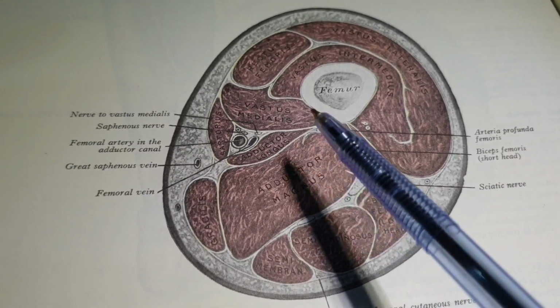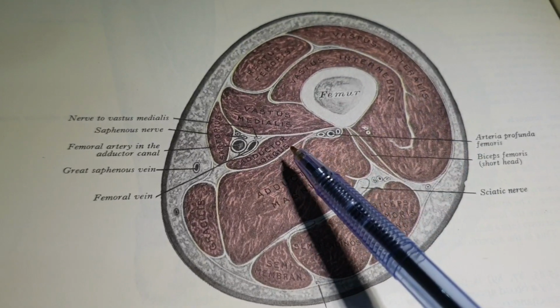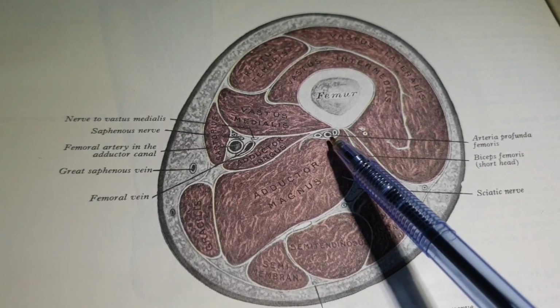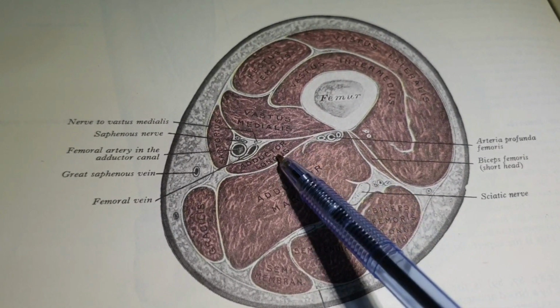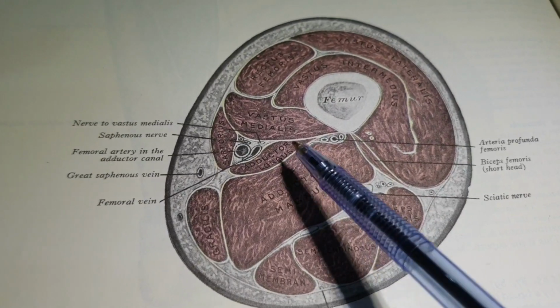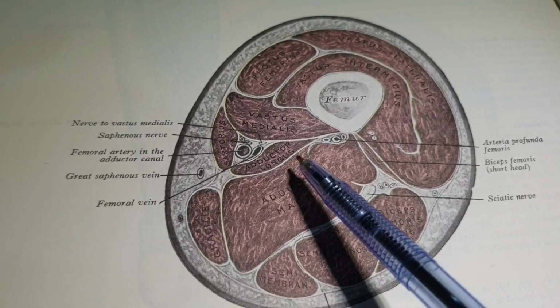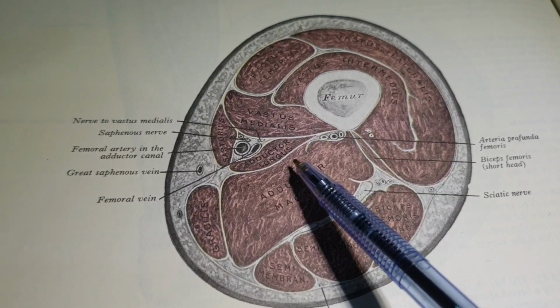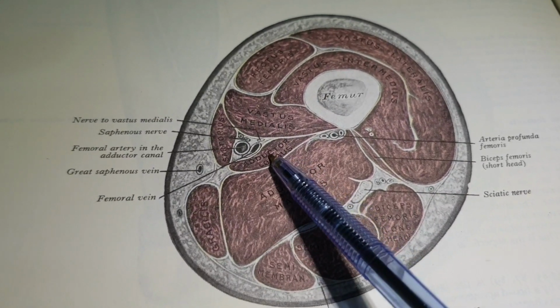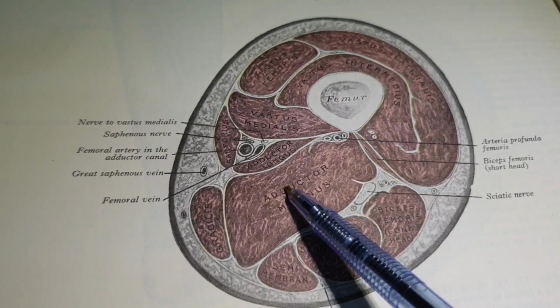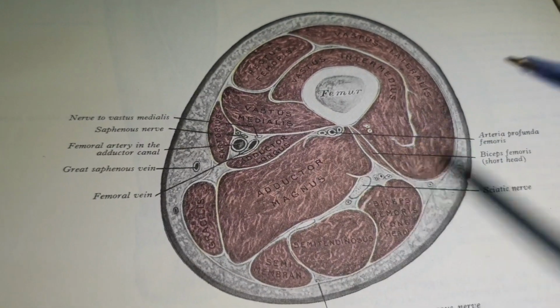If this section were from the upper part of the thigh, we could have seen the adductor brevis between the adductor longus and the adductor magnus. So this section is below the point where the adductor brevis ends. So you can only see the adductor longus and the adductor magnus in this diagram.